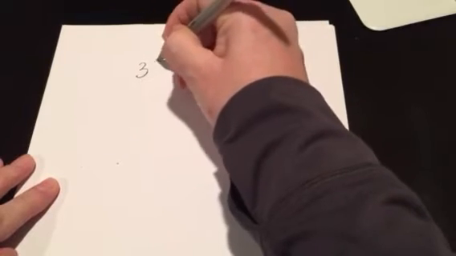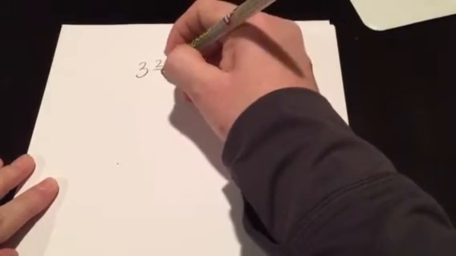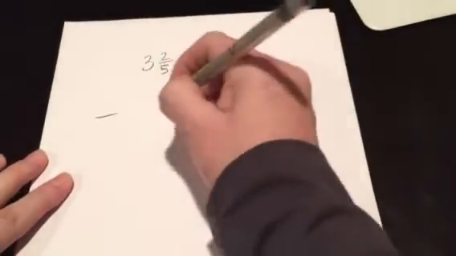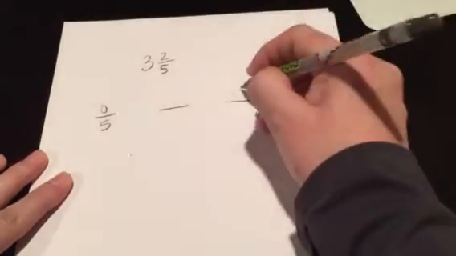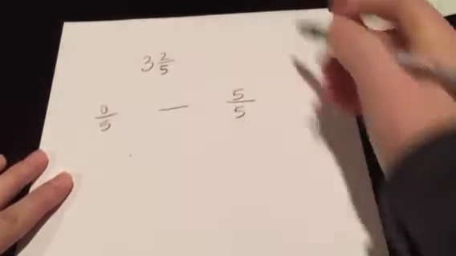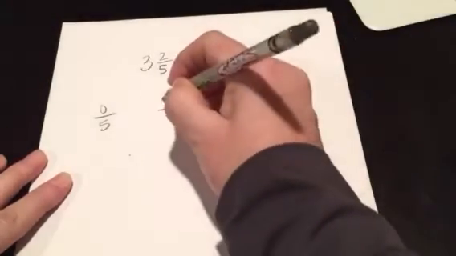When we look at a fraction that has a mixed number with it, for example, if we're looking at 3 and 2/5, we're going to do exactly the same thing. So again, 5 is going to be 4 plus 1. So it's going to be 2.5.